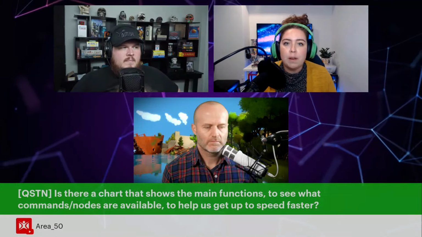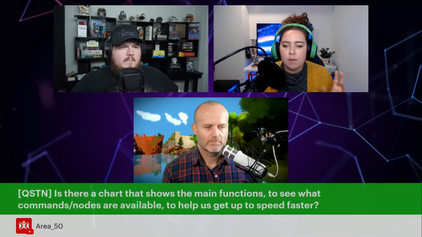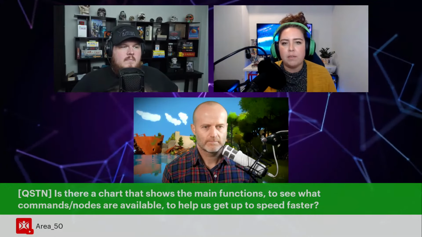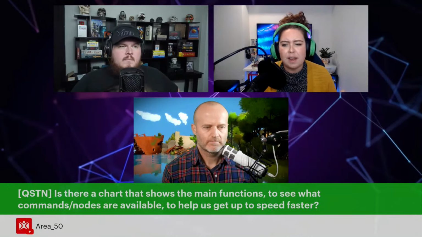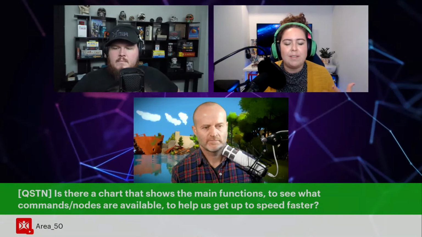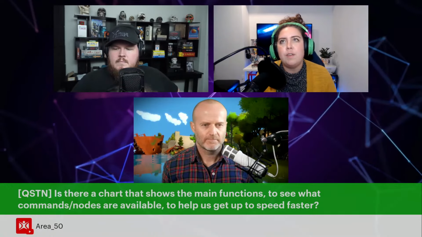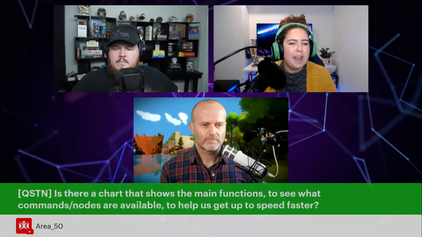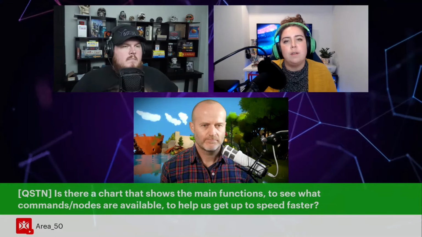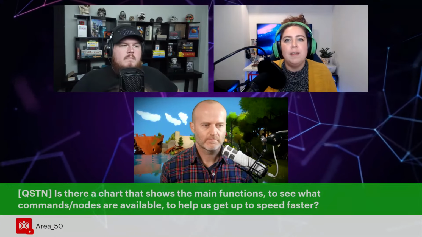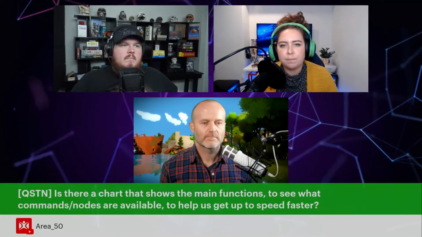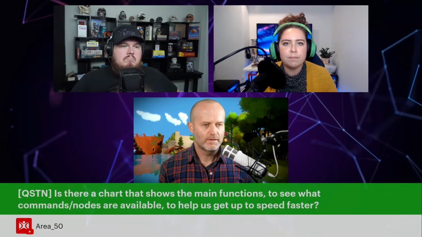But there is a pretty good overview on the official Unity website about what a node is, what the different ports are, that sort of thing. And a little bit about player movement. It doesn't explain it in great detail, but it's a fairly good overview. But yeah, there are charts within that documentation, but nothing really central that shows you every single type of node, because there are literally hundreds, if not thousands, of different nodes that you can use. Gotcha. Thank you for that.